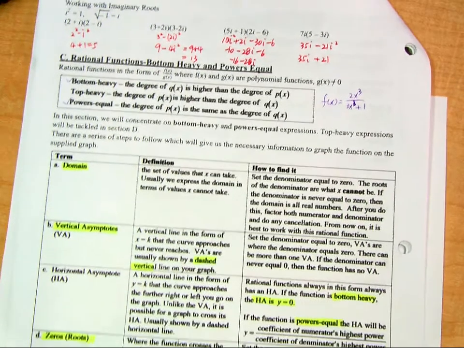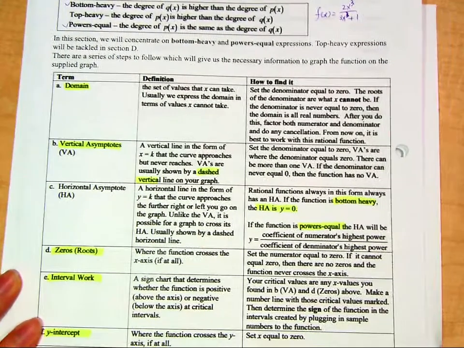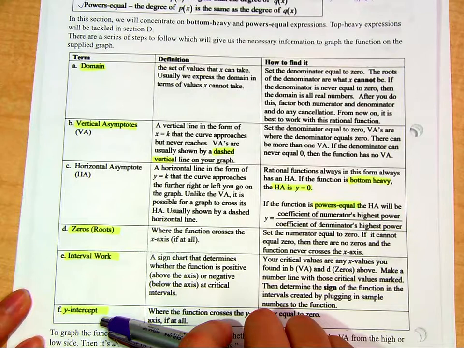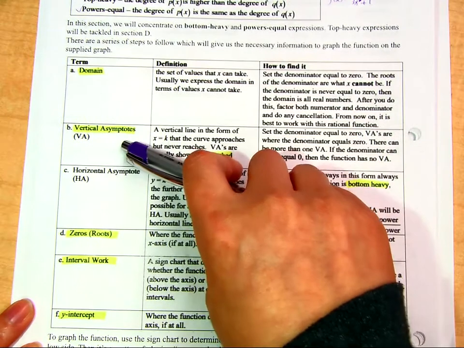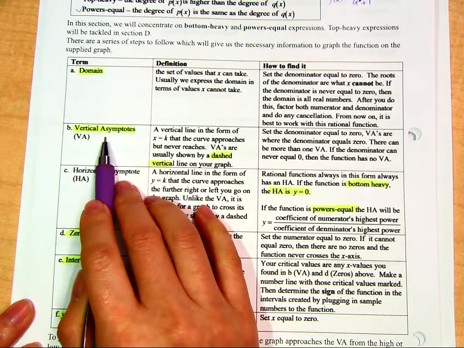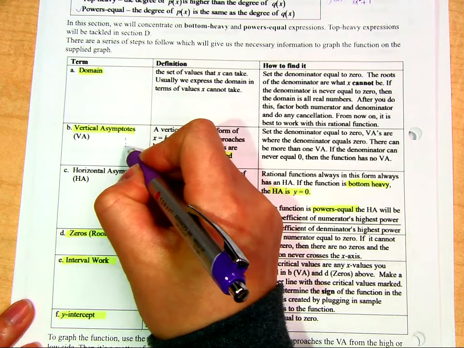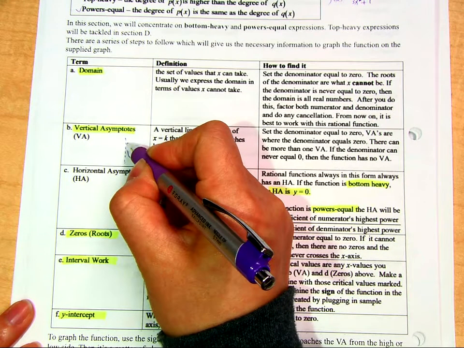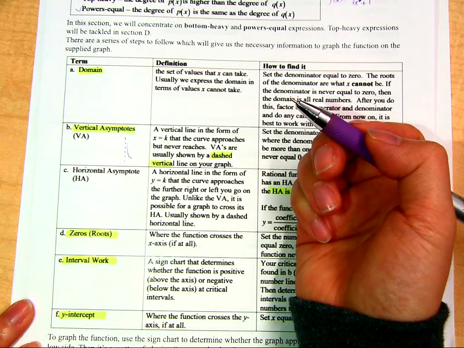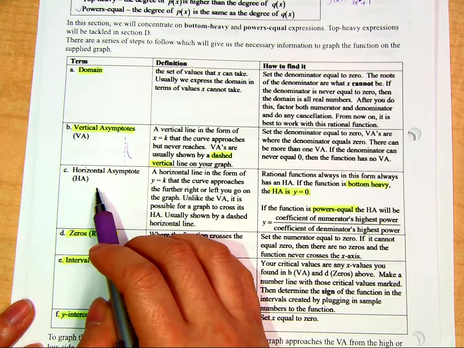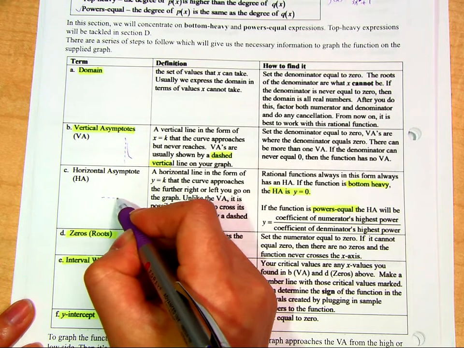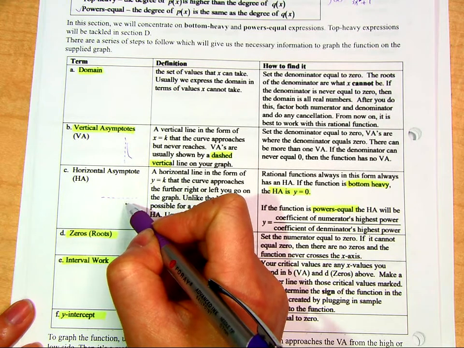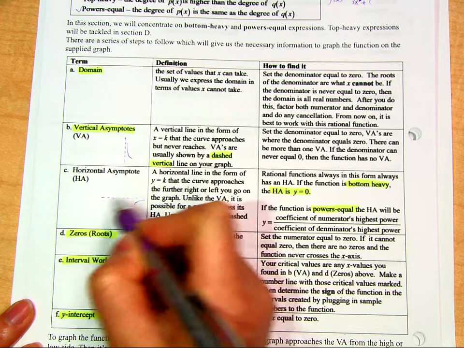On page 10, this page shows how you find all the information you need to be able to graph: domain, vertical asymptotes. The vertical asymptote means a dashed line, and the graph will get close to this line but never touch and never cross. The horizontal asymptote means we have a dashed horizontal line, and the graph will not touch or cross on both sides.